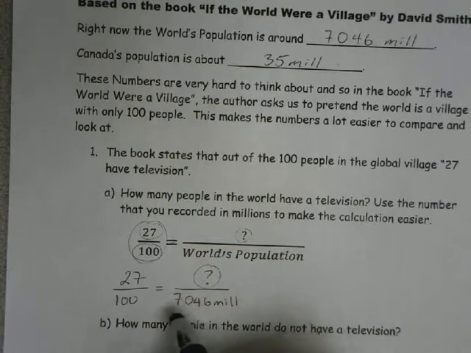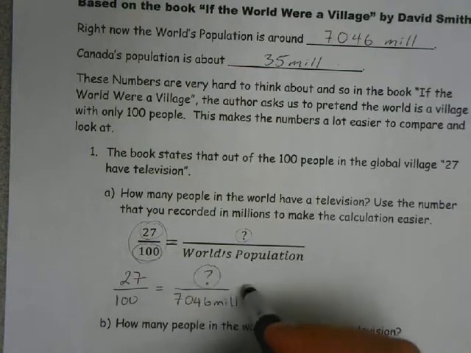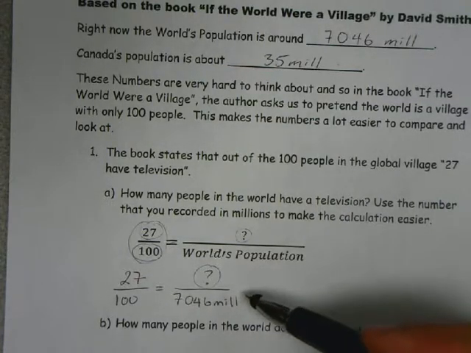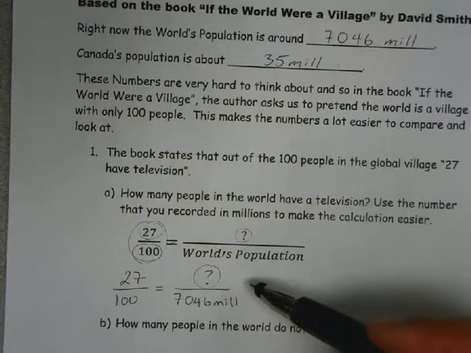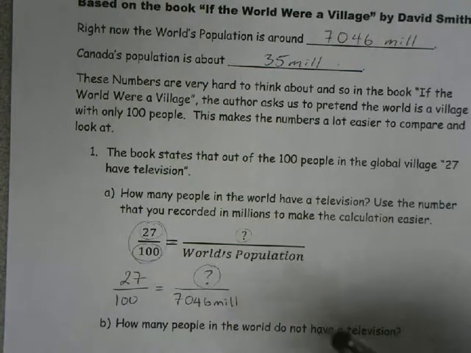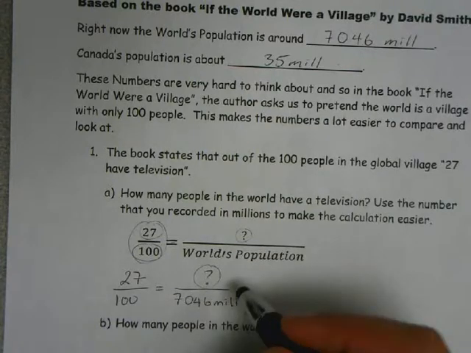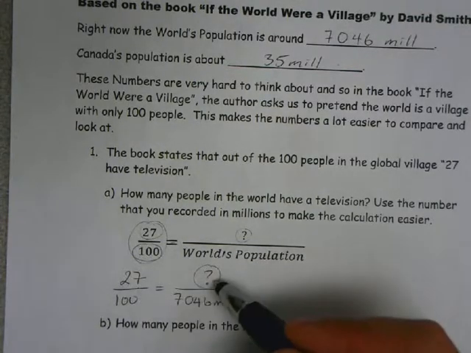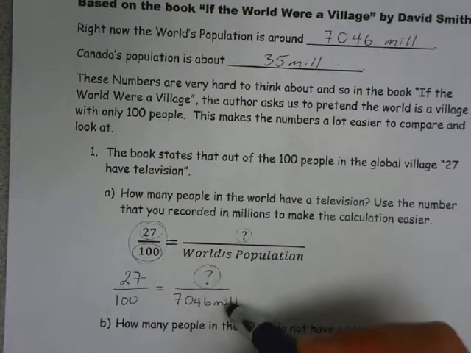So this operation right here, when I write something over something else, okay, what do we think to ourselves when we see that? What's that operation? Is it addition, subtraction, multiplication, or division? Well, you should remember from grade 8 that when we write fractions, it's actually division. This means 27 divided by 100. So this is question mark divided by 7046.